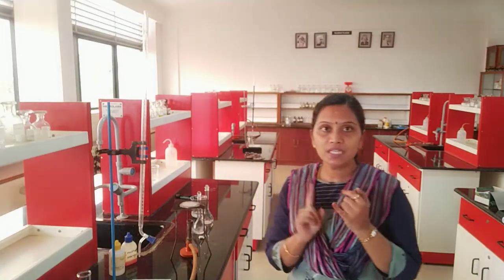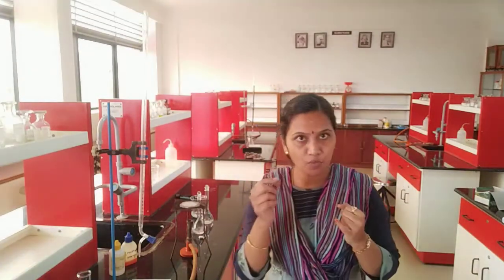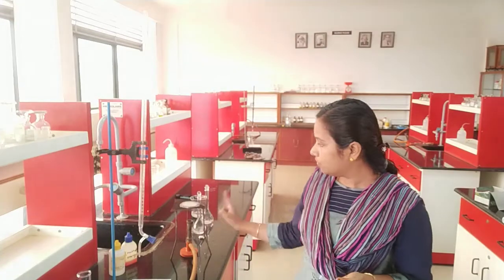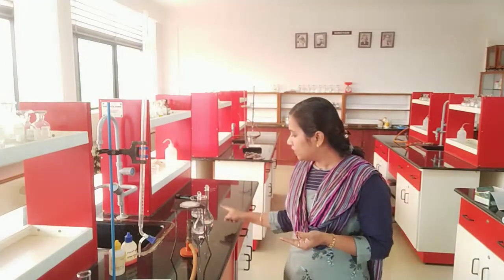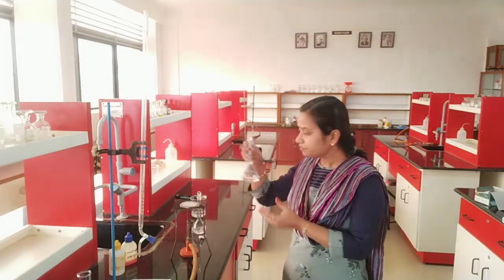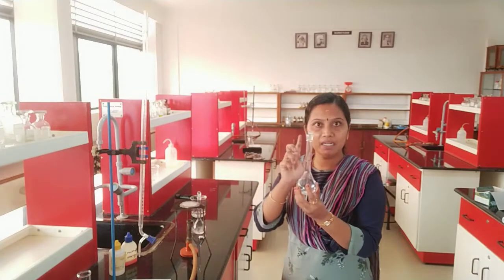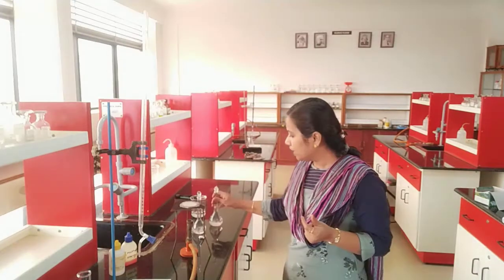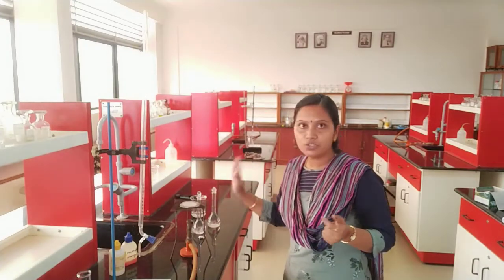So class 11, we are going to start with volumetric analysis. In the introduction part, I have already explained about analysis, what is titrant, what is endpoint and what is indicator. And we have seen preparation of sodium hydroxide in the form of pellets and how we made up the volume in the standard flask. And preparation of sodium carbonate, how we took the measurement, how we made up the volume in the standard flask. So that too is done. So our standard solutions are ready.